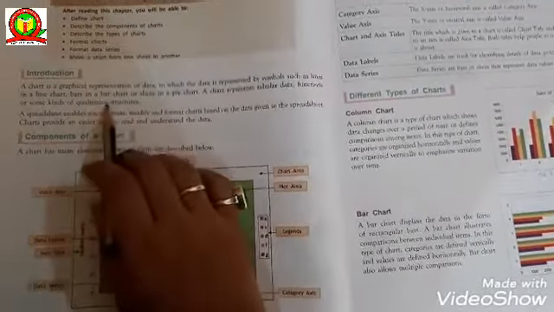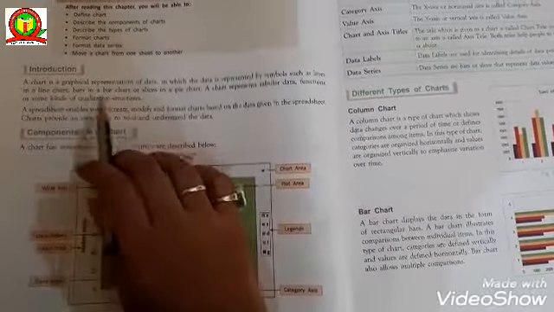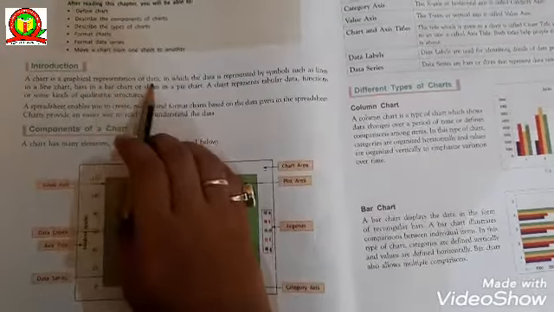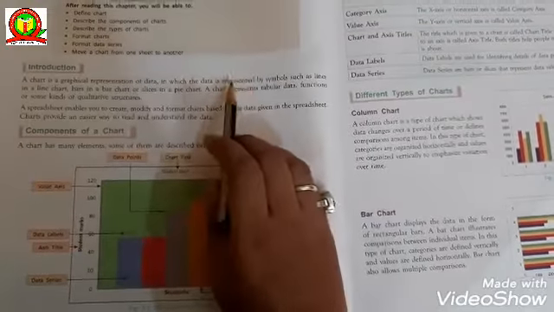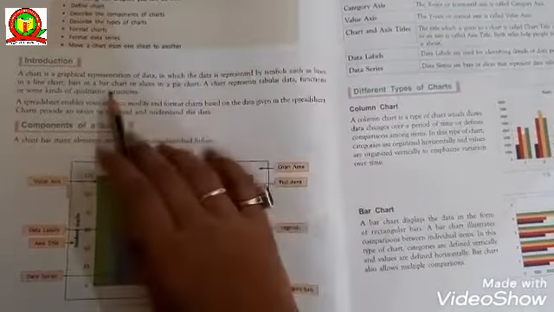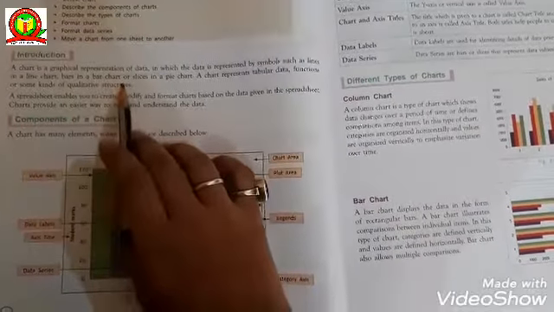So this is giving an introduction about a chart, that what is a chart. So chart is a graphical representation of data which shows or represents via symbols, as in different types of chart, different kinds of symbols will be used.